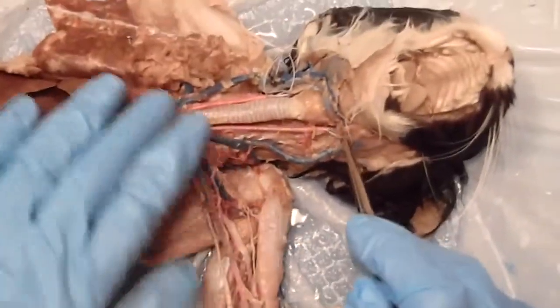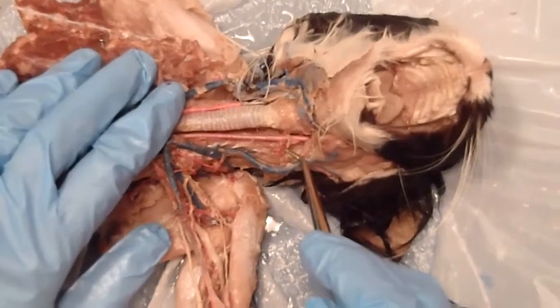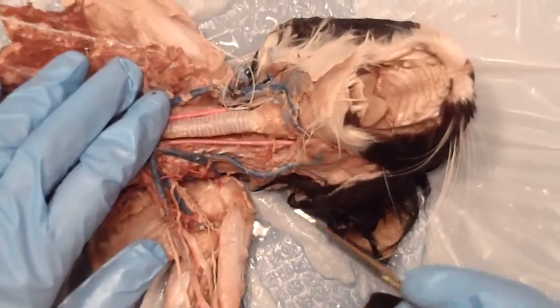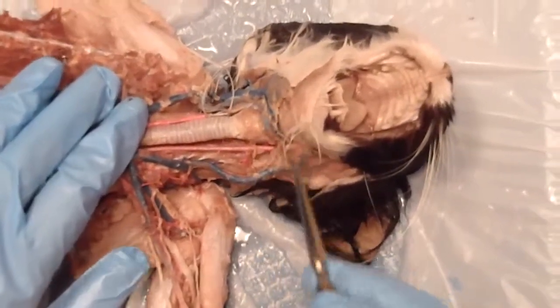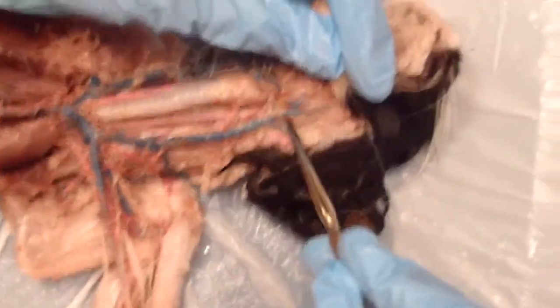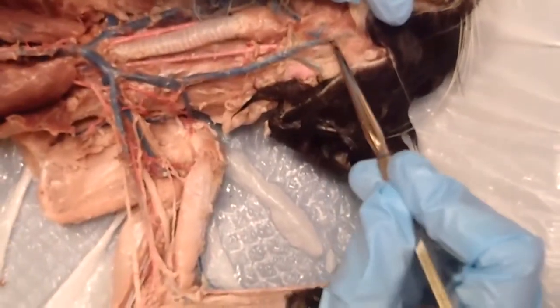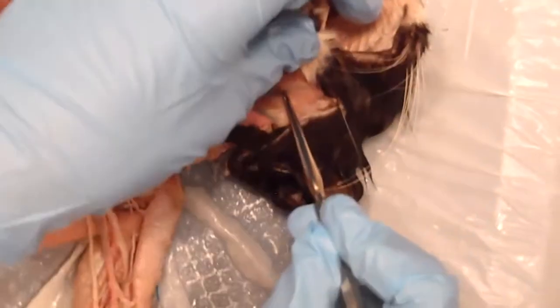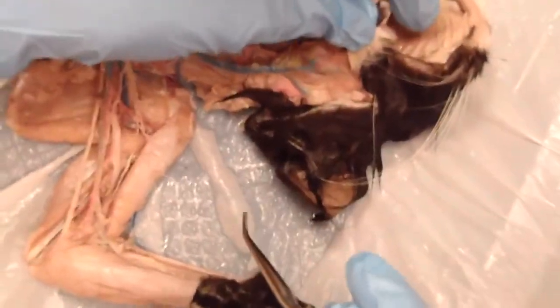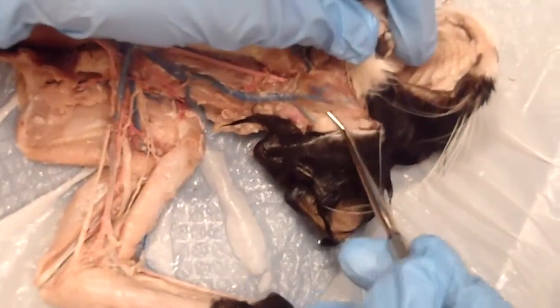Moving on, we're going to talk about some more of the veins and arteries. So I want to point out the facial veins, and those are found here and here. And the facial veins are meant to drain the blood from the muscles that are in the face.